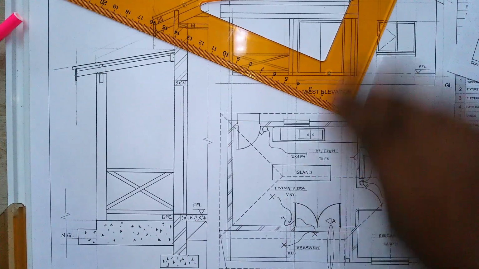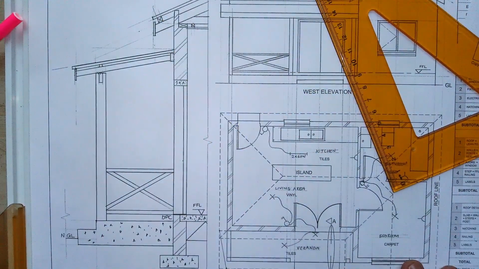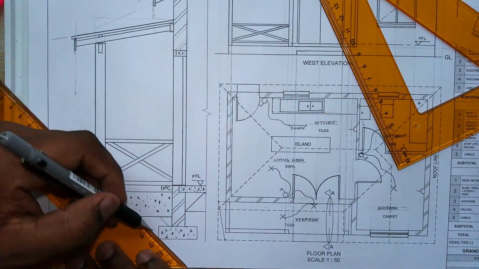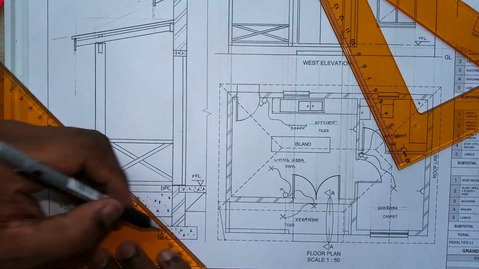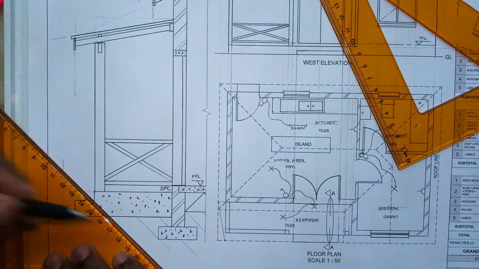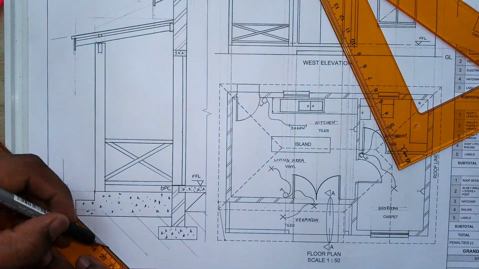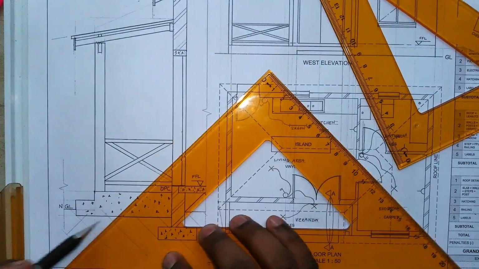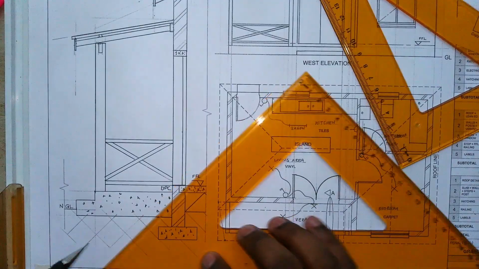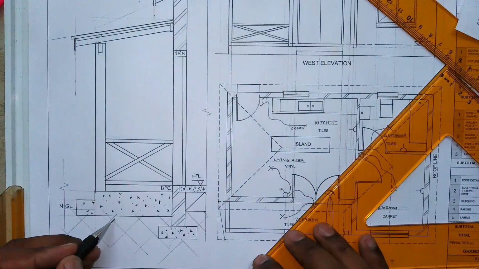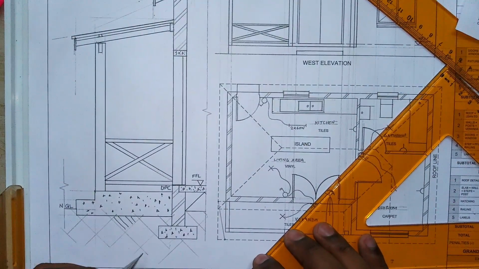It's there. And then I'll also have to hatch this part here. What I can do is I'll just draw lines like that. Just create blocks so that I can hatch. Okay, so I'll just add the hatching.